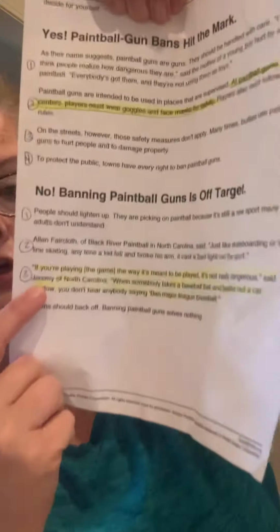properly. And if you'll look at paragraph 3 under, sorry, I lost my paper. Under this, you can read that. If you're playing the game the way it's meant to be played, then it's not really dangerous, said Jeremy of North Carolina. So we compared it to if somebody took a baseball bat and beat up a car, you wouldn't ban baseball, would you? So he made that comparison between the two.